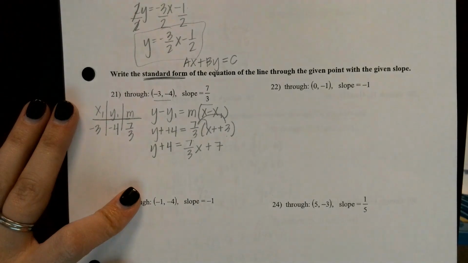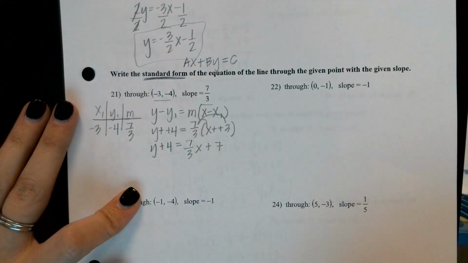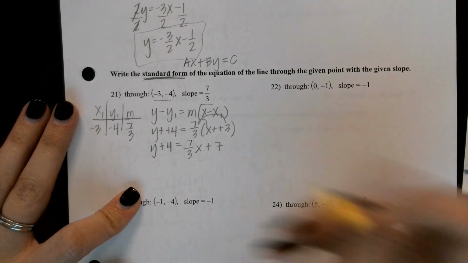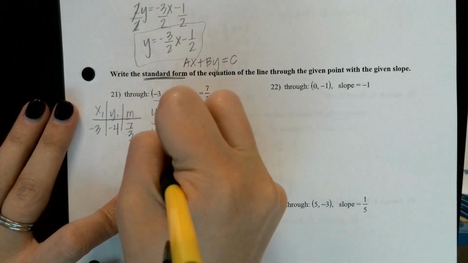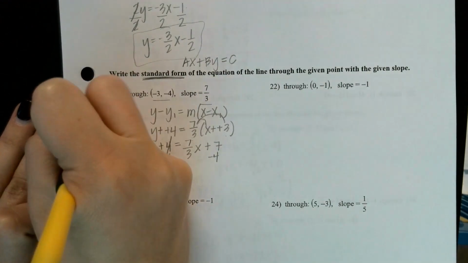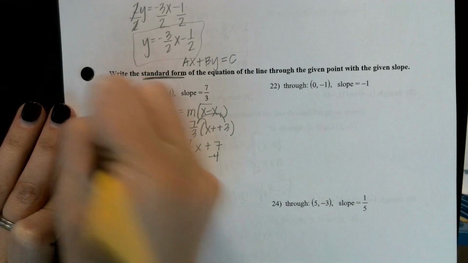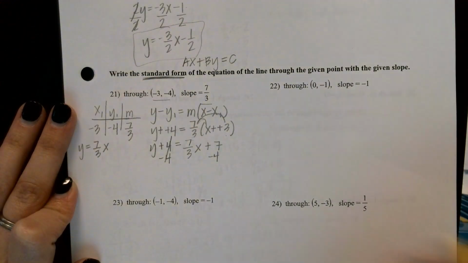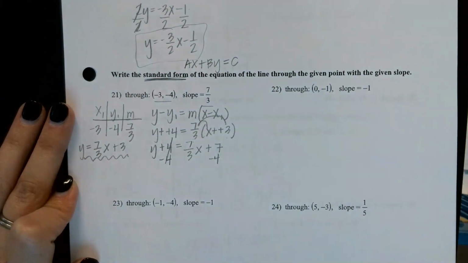There's one more step. Layla, if I'm adding 4 on the left side, how do I get the y by itself? Subtract 4, both sides. Yep. So this is y equals 7 over 3x. What's 7 minus 4? 3. Plus 3. Now this is slope-intercept form.